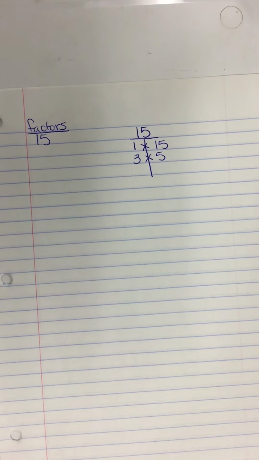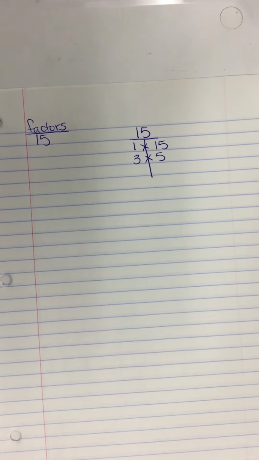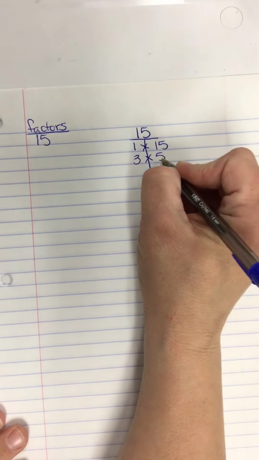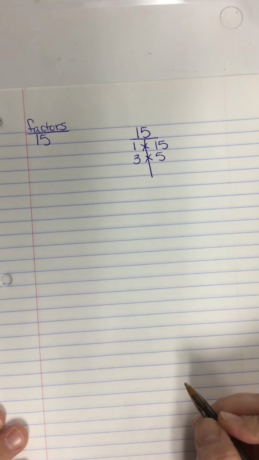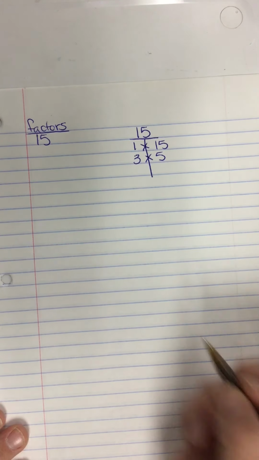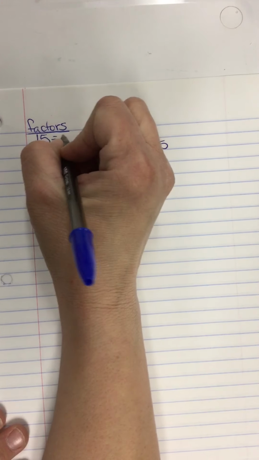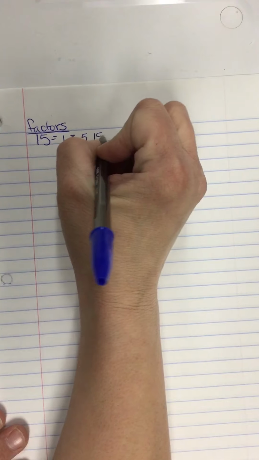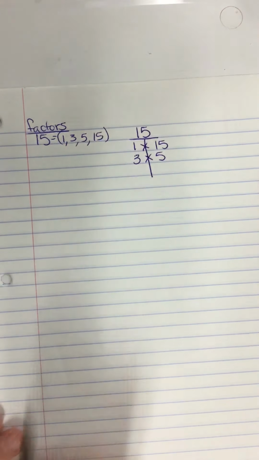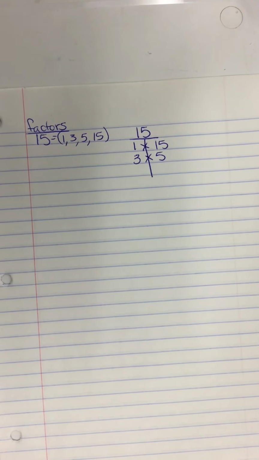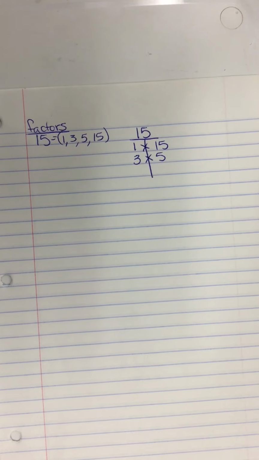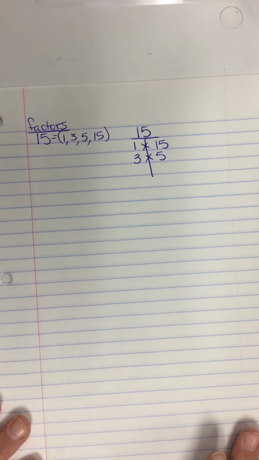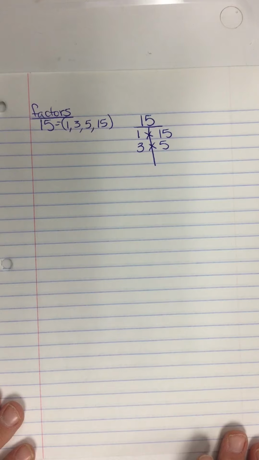And then after 3 comes 4. Can 4 times a number equal 15? Nope. And then there's 5. So we've already got done with that one. So the factors are 1, 3, 5, and 15. If you look in your journal, we have already done this kind of work where we had to list all the factors. But now we're going to use that information to make T-charts to use for reducing fractions.